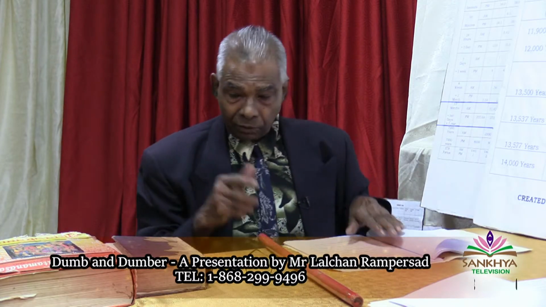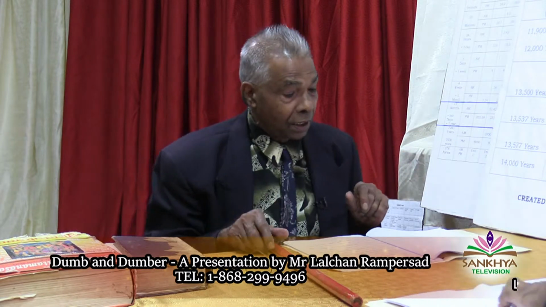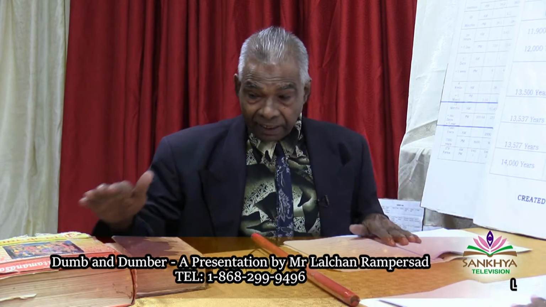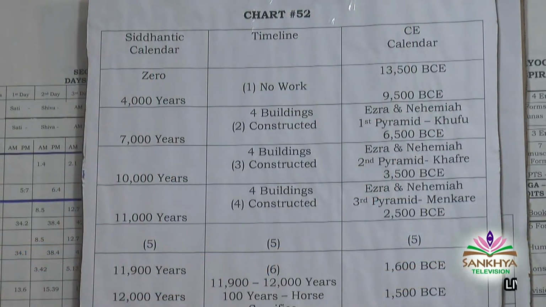All right. Now we're going through the timeline here, and this now will give you an idea of what Ramcharita Manasa is all about. Now, Ramcharita Manasa and Bible are Hindu books and are based on a timeline of 14,000 years, chart number 52. So I present the 14,000 years here, okay?